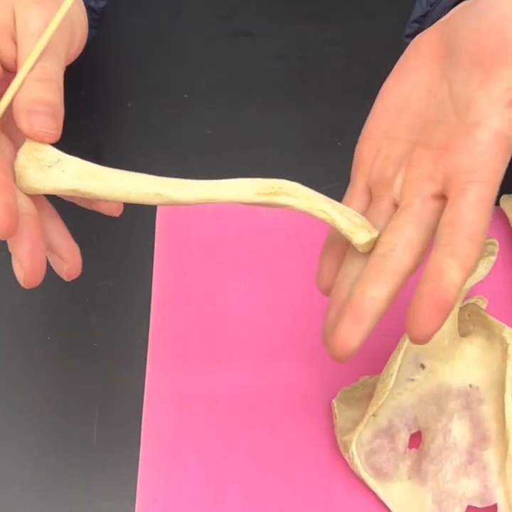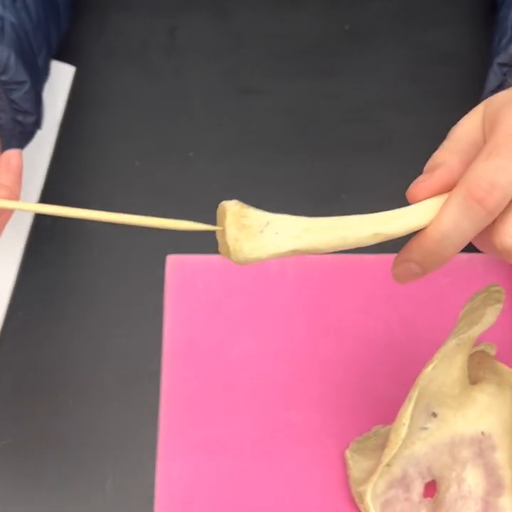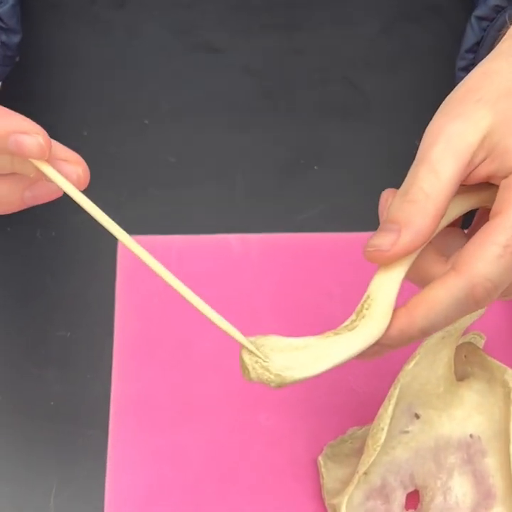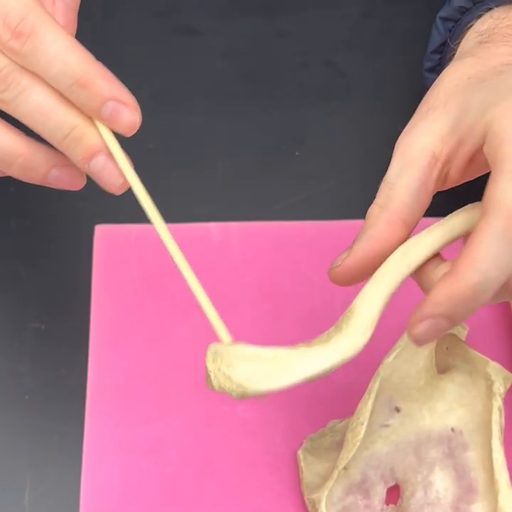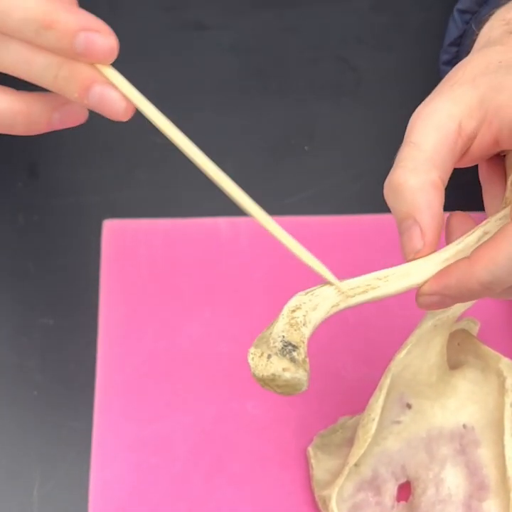So this bone is the clavicle right here. This is the sternal end of the clavicle. And this is the acromial end of the clavicle. Under the acromial end of the clavicle, you have the conoid tubercle.